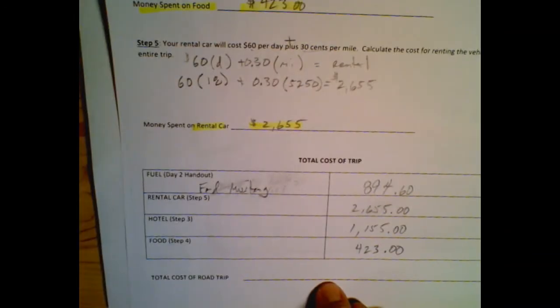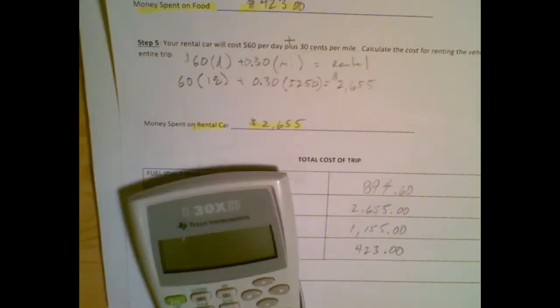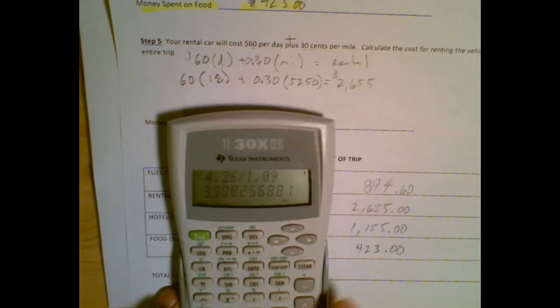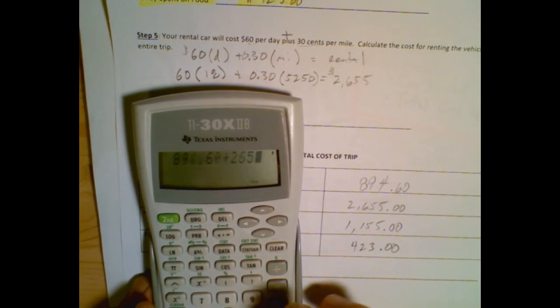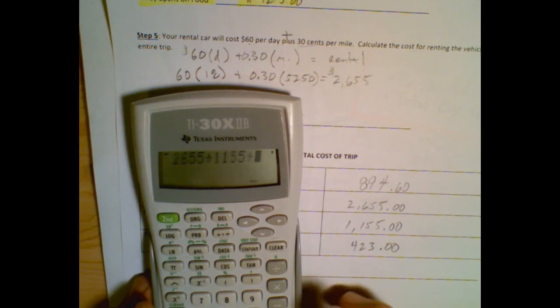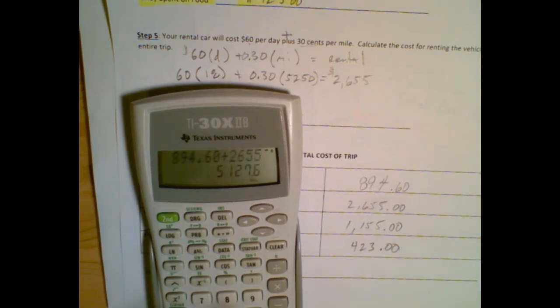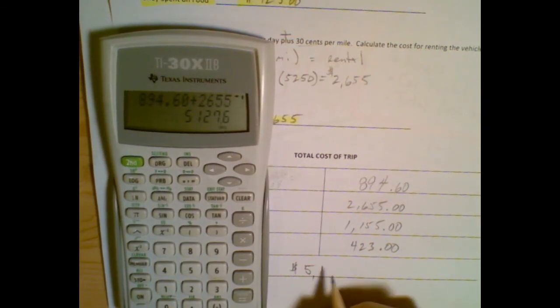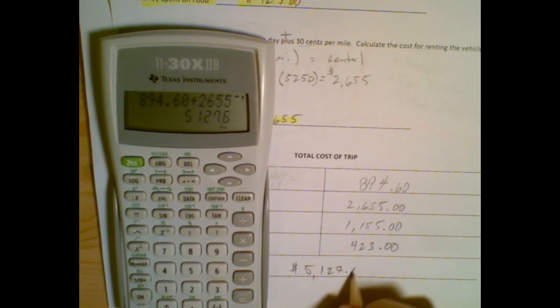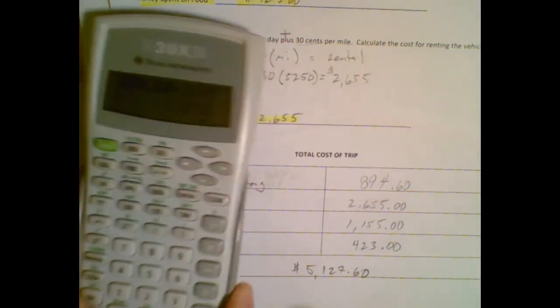I'm going to add all these up, and I'm going to find out the total for my trip. To do so, what's that going to give me? $894.60 plus $2,655 plus $1,155 plus $423. So this entire trip is going to run me $5,127.60. Is that a lot? I don't know.